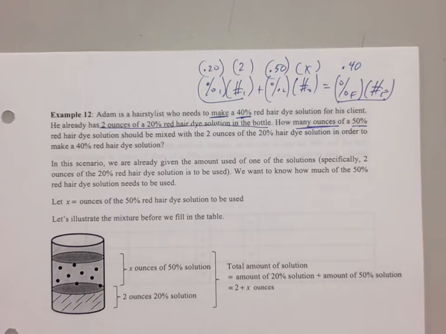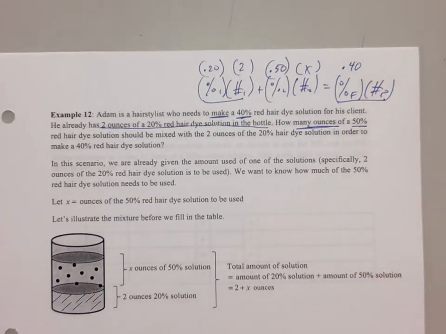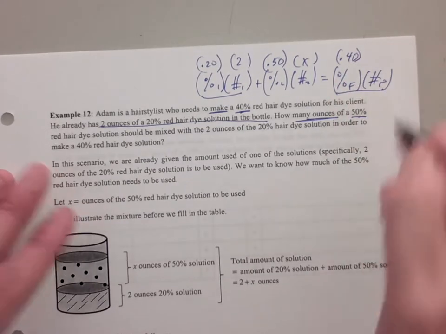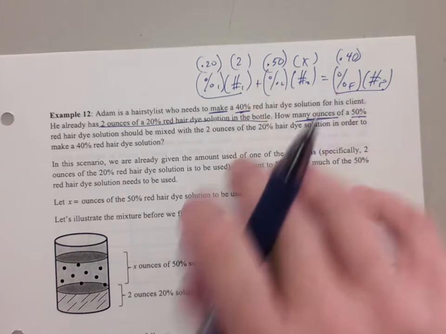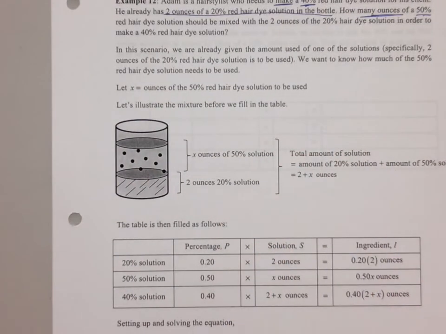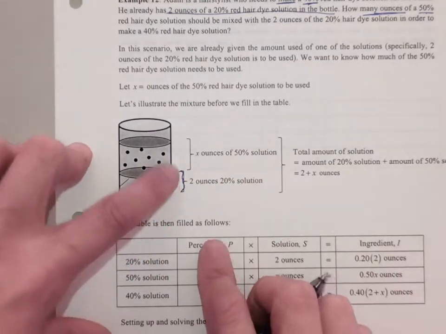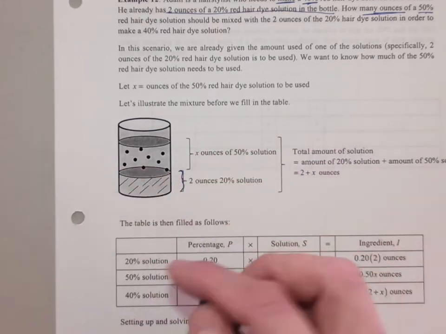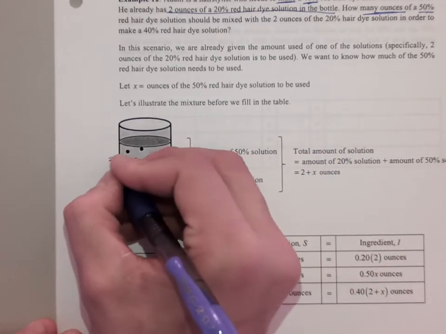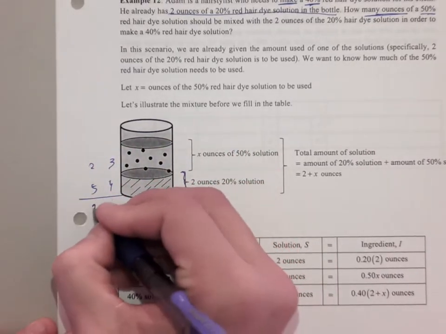But if you notice, we have another problem. What's the problem? There's nothing in here. You're like, oh, something's missing. And it is in a way. So if we look back over here, what do we know? We know this here is 2 ounces. This is x ounces. So remember, last time we had 3 and 4, and we had 2 and 5, and everybody had to add to 7 each time.